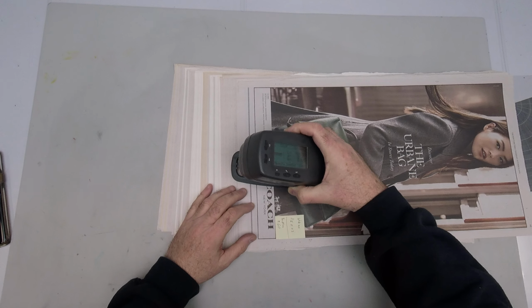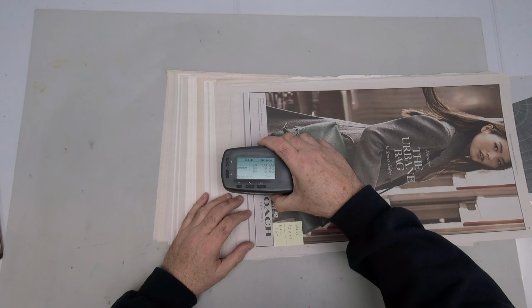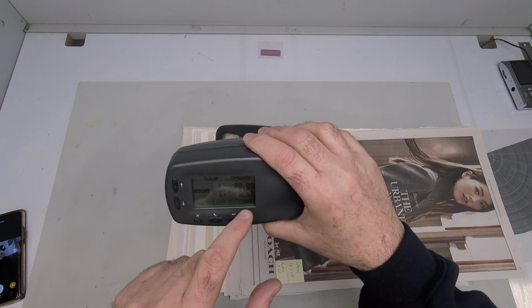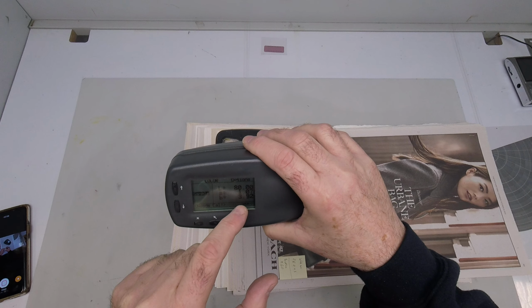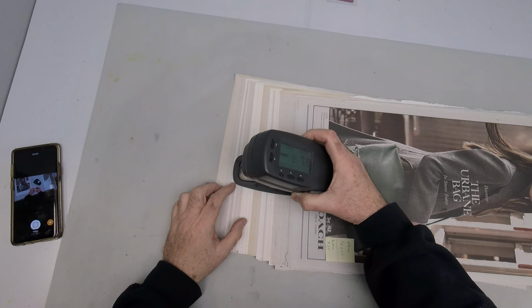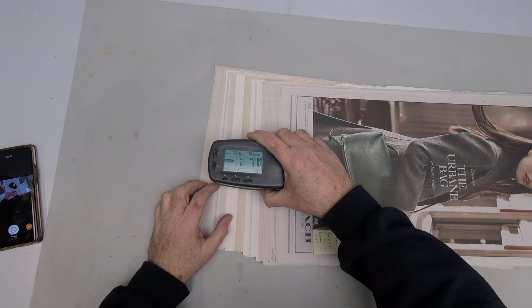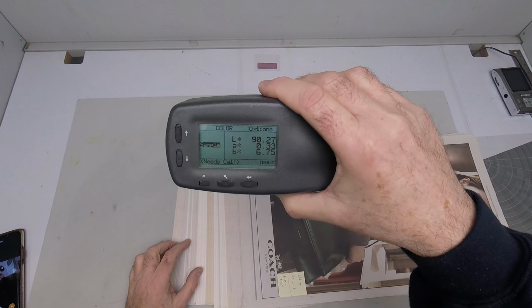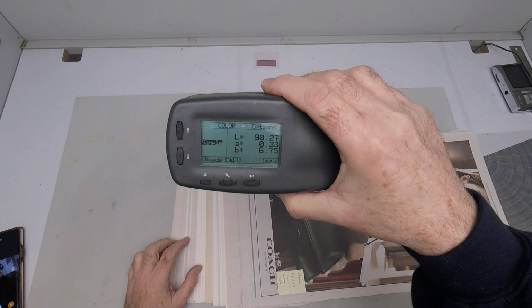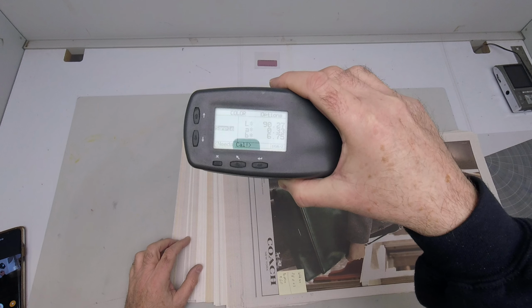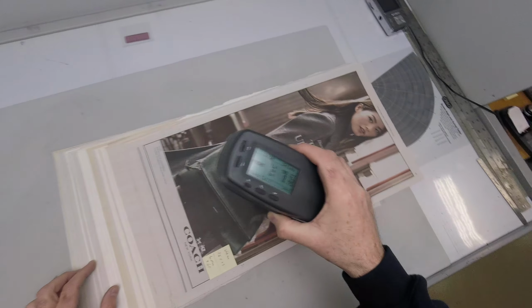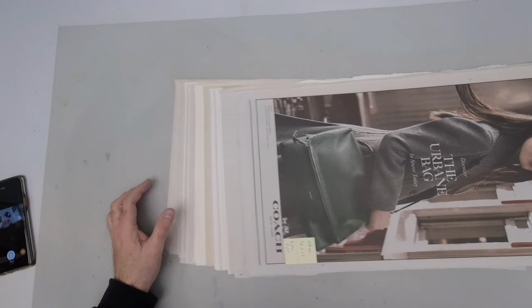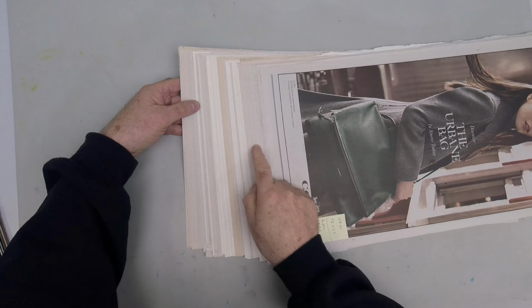So if we measure the paper here, we get an 80, a 1, and a +4. If I measure the paper here, I got a 90, 0, and +6.8. Okay. So this allows us to measure whiteness and brightness.